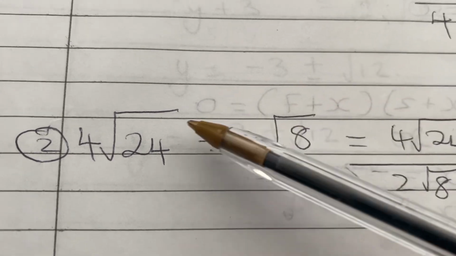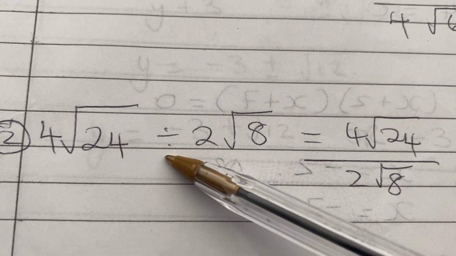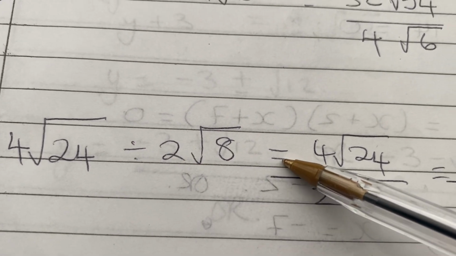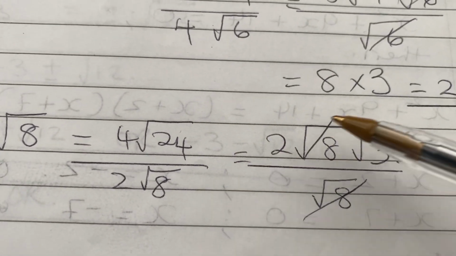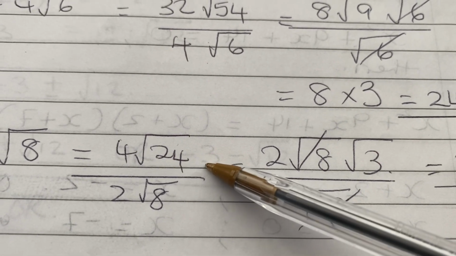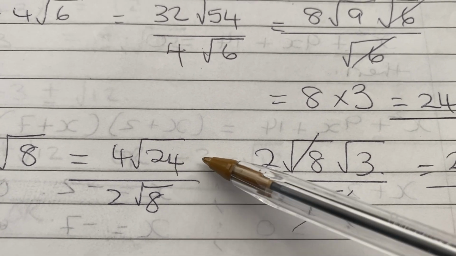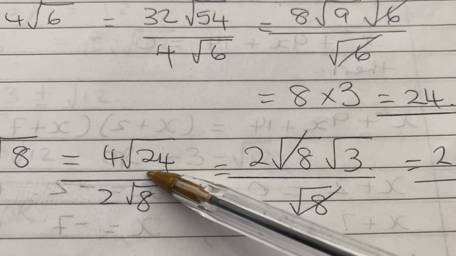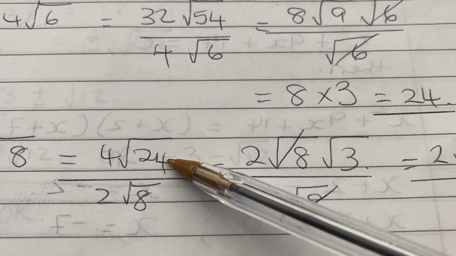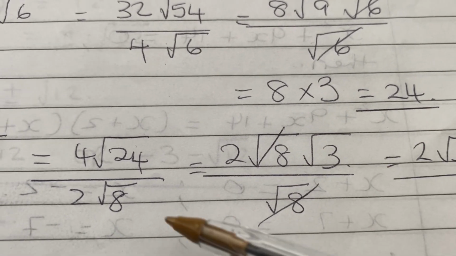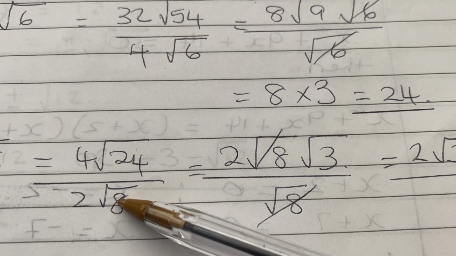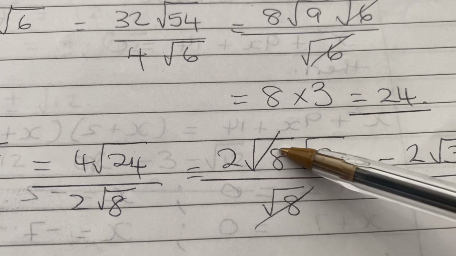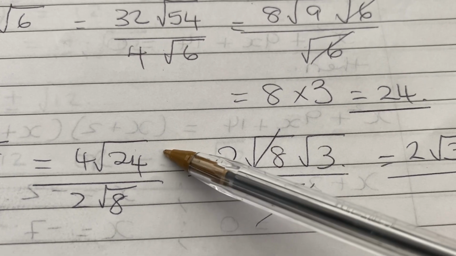Now the second one, 4 root 24 divided by 2 root 8. Again, here, I can do 2 times 12 or 6 times 4 in place of root 24, but I'm going to do 8 and 3 so that my denominator root 8 can cancel the root 8 that I get when I break root 24 down.